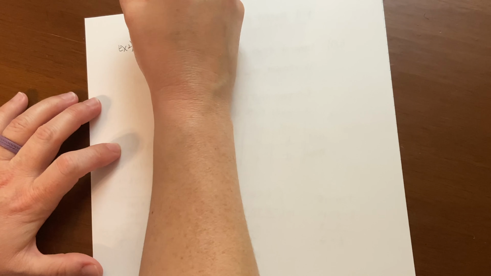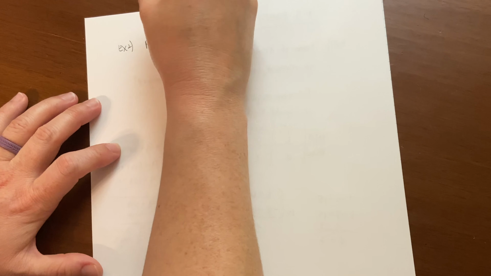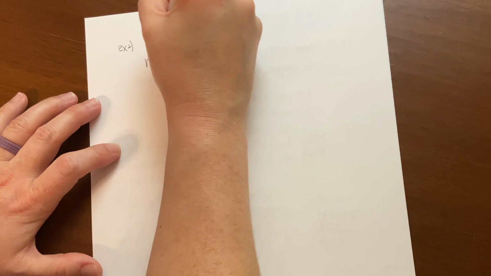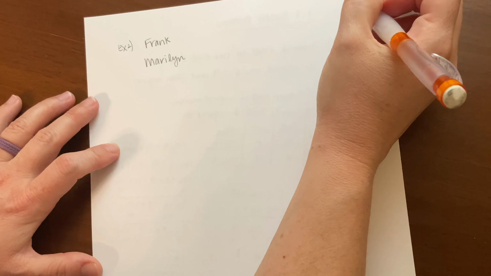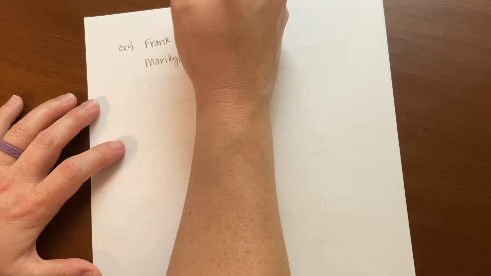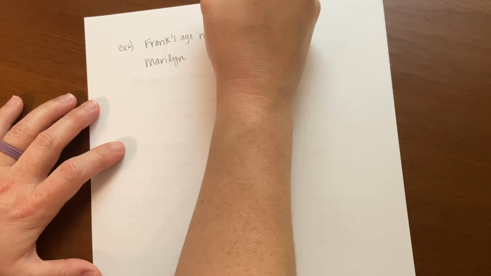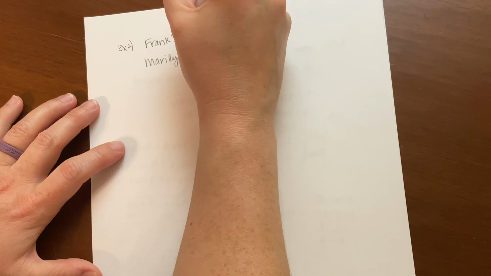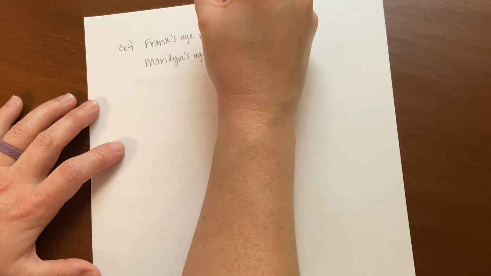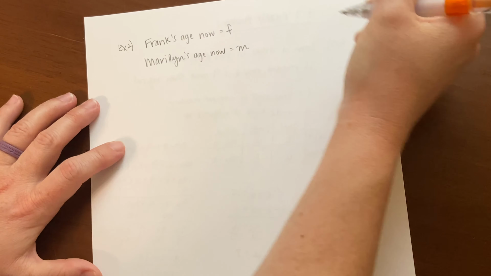9 years ago, Frank was half as old as Marilyn. Now his age is 2/3 her age. Find their ages now. Okay, so we have Frank and we have Marilyn. I'm going to say that Frank's age now is going to equal F, and Marilyn's age now is going to equal M.